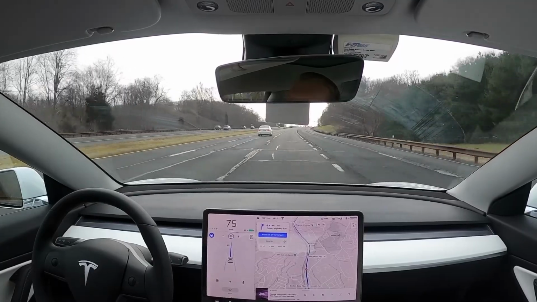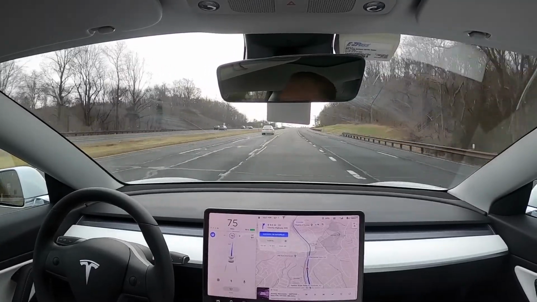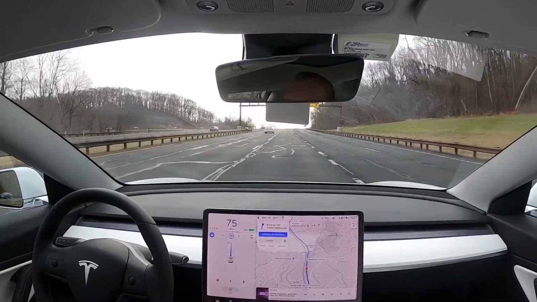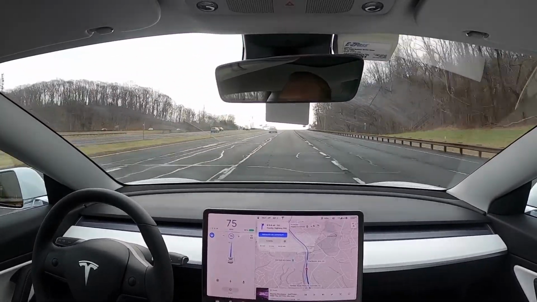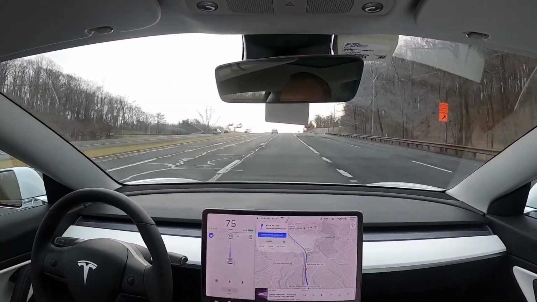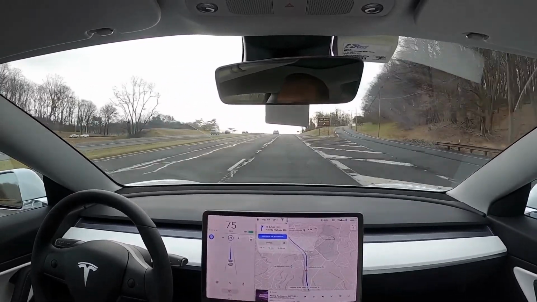I also want you guys, while we're getting this little autopilot challenge done, to tell me what other features of this car you would like me to see. I know there's games in this car, different stuff with autopilot, things you want me to test, Smart Summon.